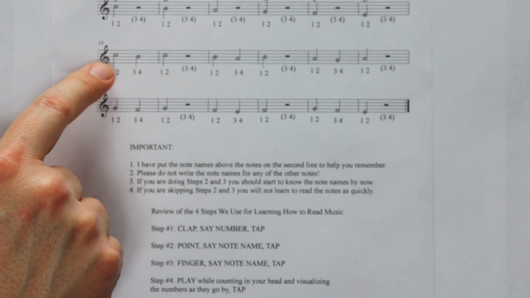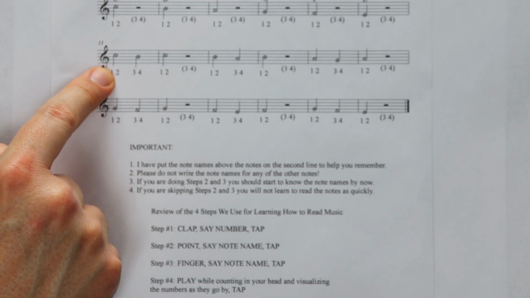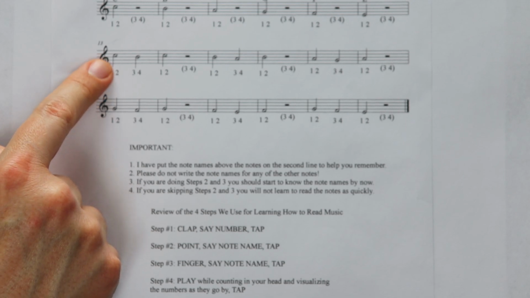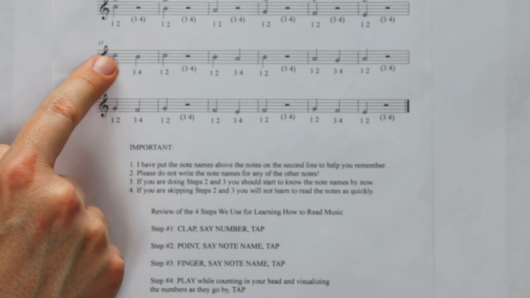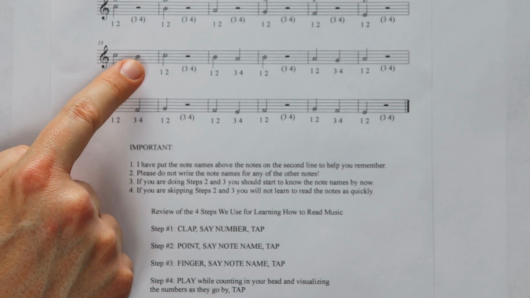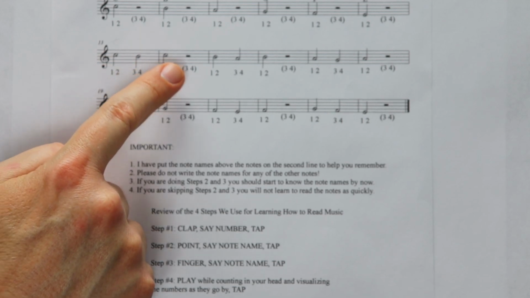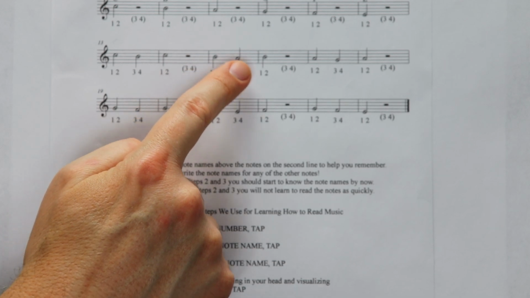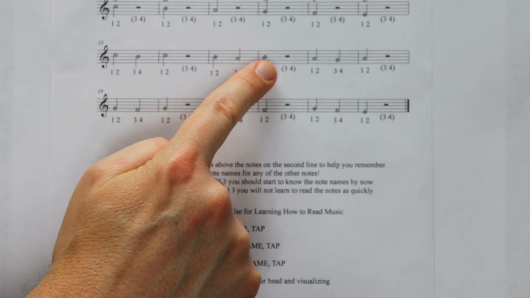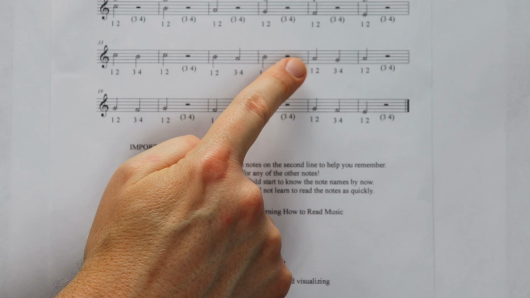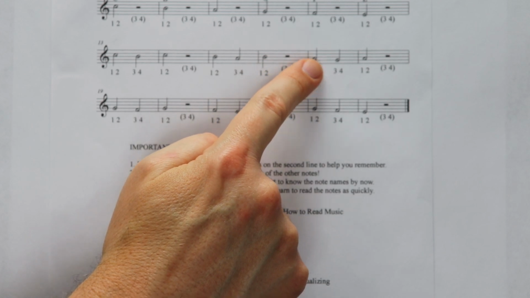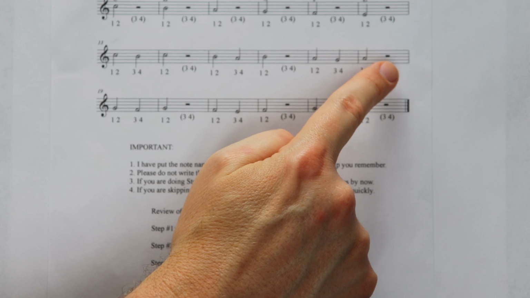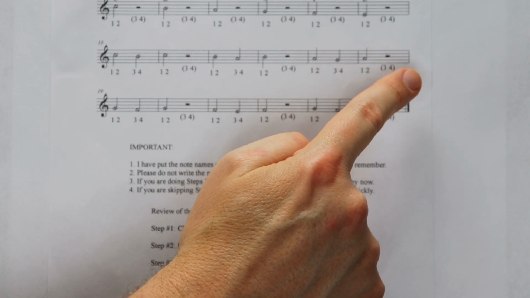So we're going to do this one more time. We're going to point at the notes and name the notes. Ready? 1, 2, ready, and go. C, B, C, rest, rest. B, A, B, rest, rest. A, G, A, rest, rest, and off.